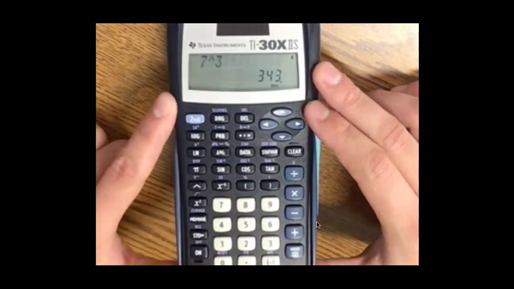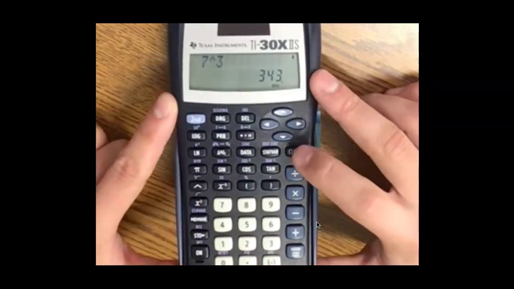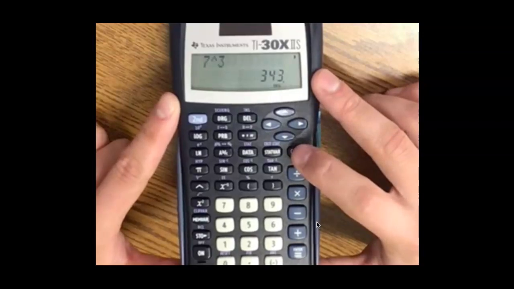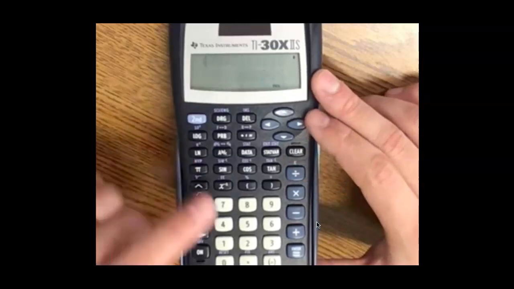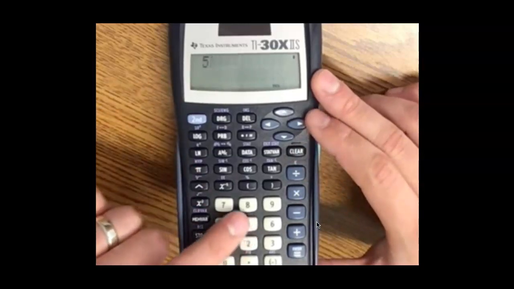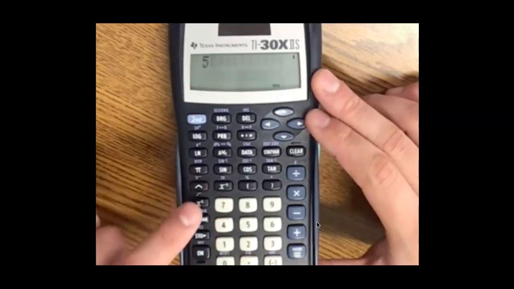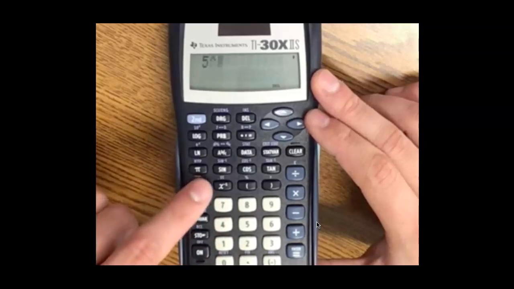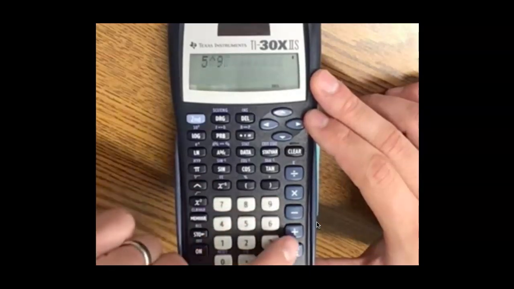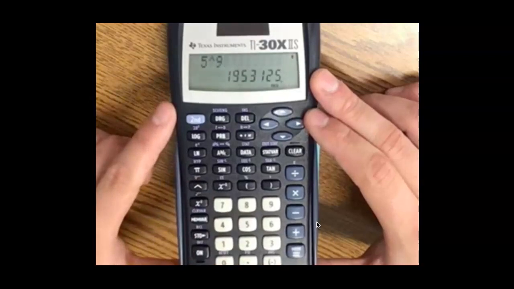Additionally, if I want to do something really big, I could do like 5 to the 9th power. If I were to do that, I simply again click 5 caret, not x squared, caret 9, and I get the answer.